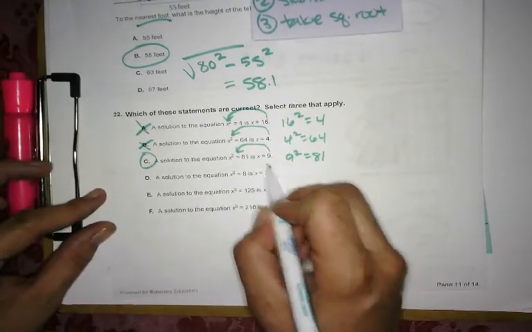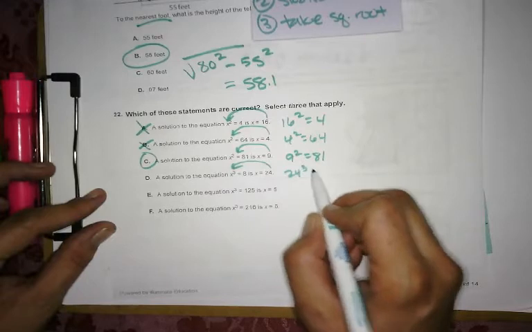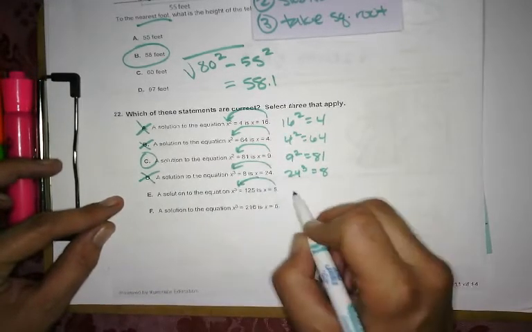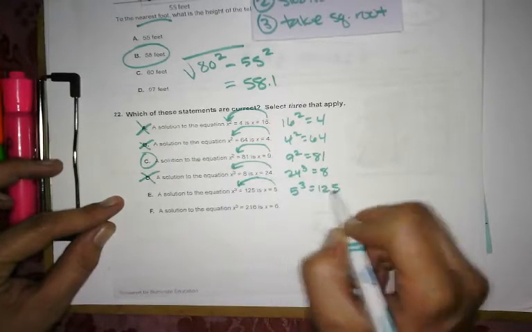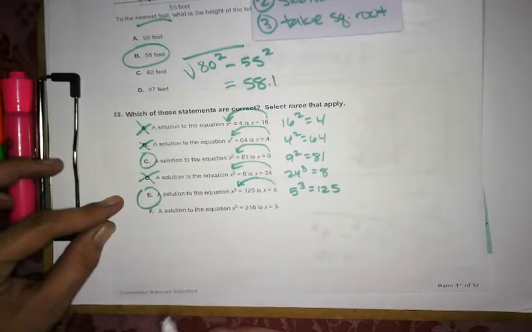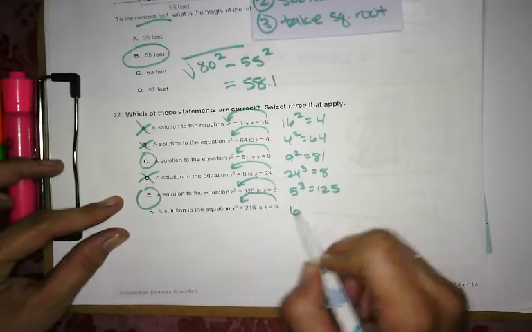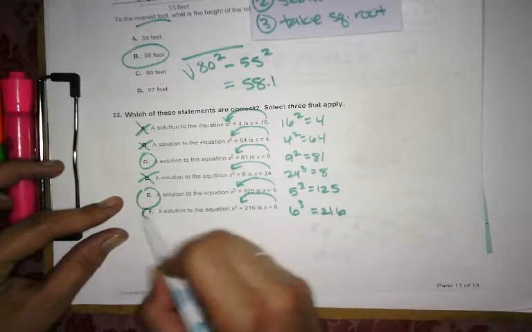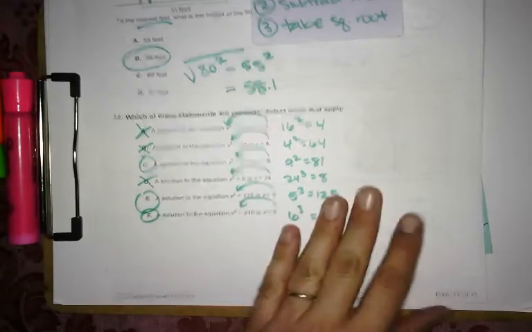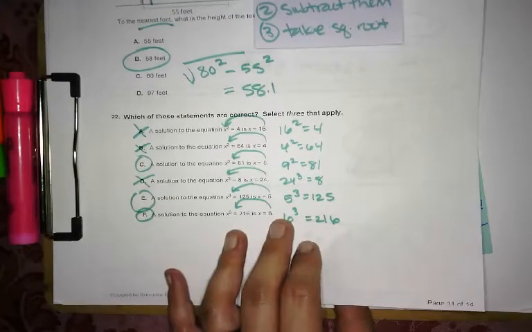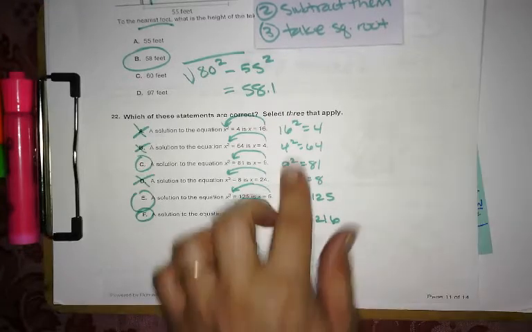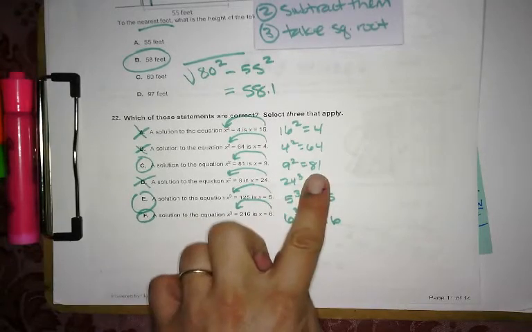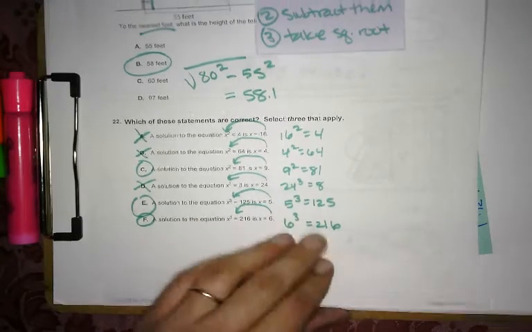This one is saying 2 to the third power equals 8. No way. 5 to the third power equals 125. That is true. Check it if you don't know that. And then 6 to the third power, so 36 times 6 is 216, and that is true also. So just checking to see if you understand what it means by squared. You know, 16 times 16 is not 4. Whereas 9 times 9 is 81, 5 times 5 times 5 is 125, etc.